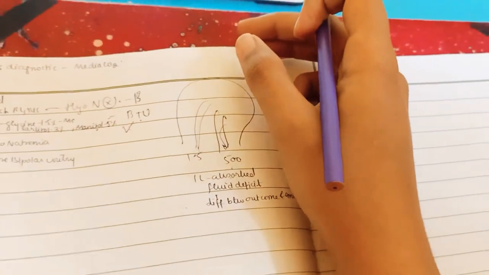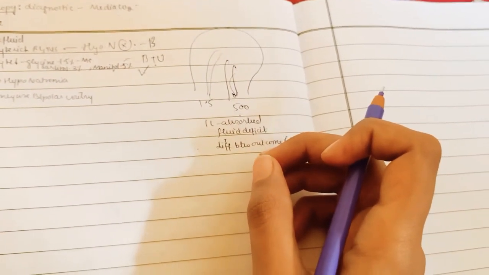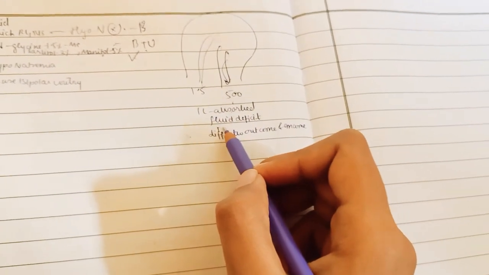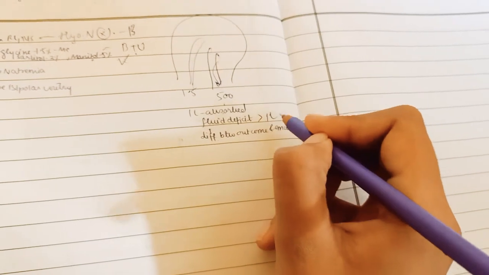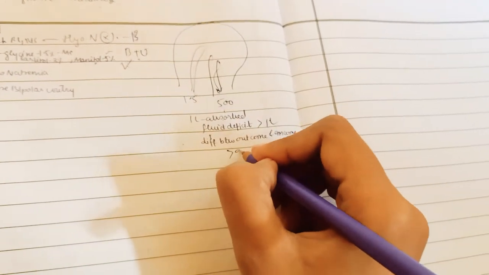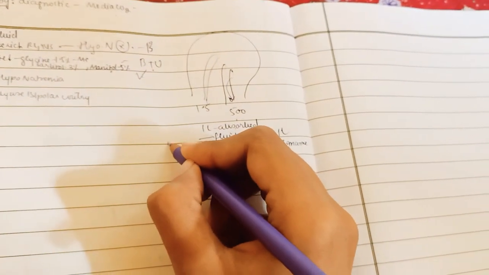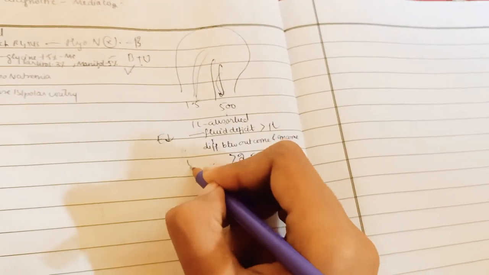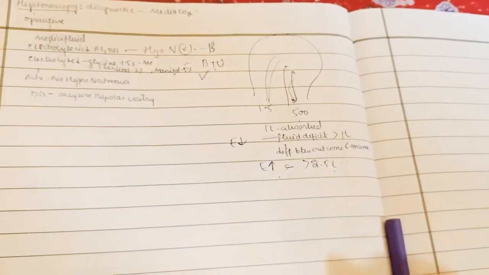If the difference between outgoing and ingoing volume in electrolyte deficient media, that is the fluid deficit, is greater than 1 liter, then you need to stop. If in electrolyte rich media the fluid deficit is greater than 2.5 liters, then you need to stop. These are the limits which you need to see.